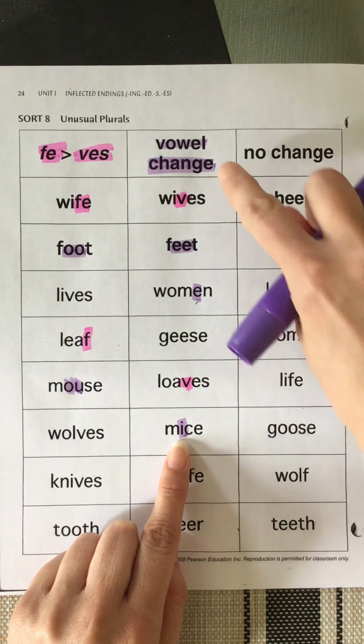Now I want to point one last thing out to you, because there are some words that don't change at all from singular to plural. And so you are going to have a heading called no change, which means they don't change at all from singular to plural. I wonder if you can find one word on here. Oh, I should have made that blue. Can you find a word on here that doesn't have any change at all? That's going to look purple.